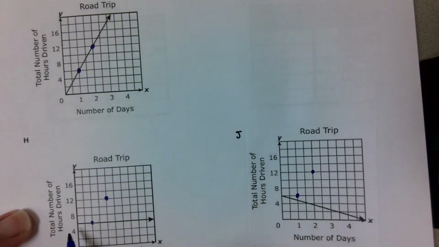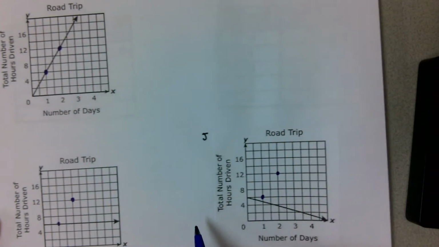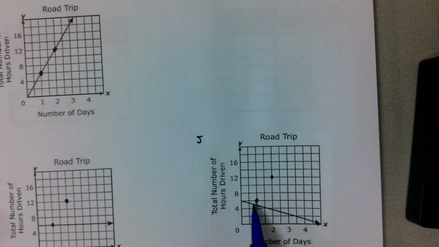All right, this one that's saying after every day, 1 day there's 6 hours, after 2 days still only driven for 6 hours, so that one's not correct. Here they're going down in hours, and it doesn't even line up with our 1 day, 6 hours. So our correct graph for this scenario is G.